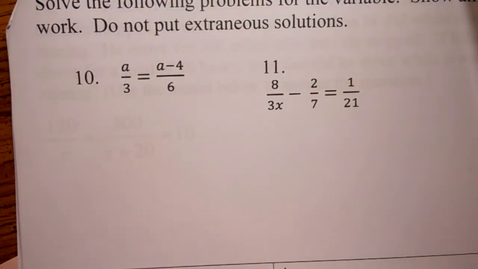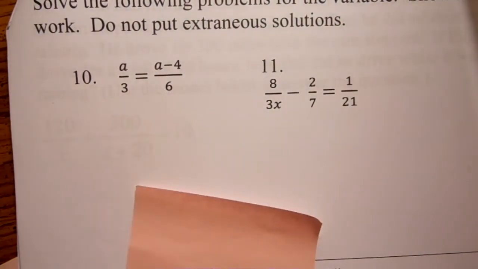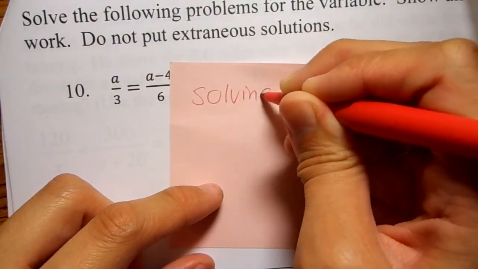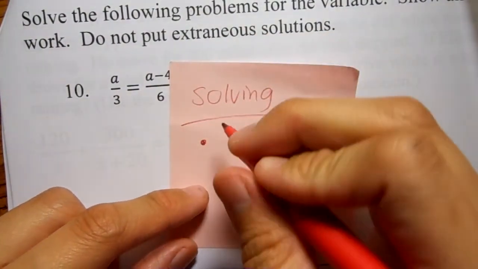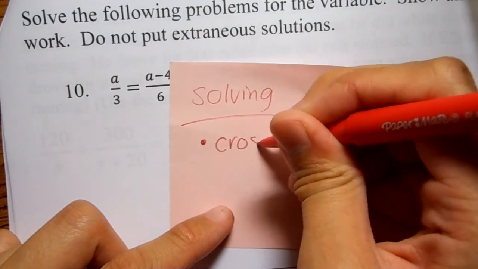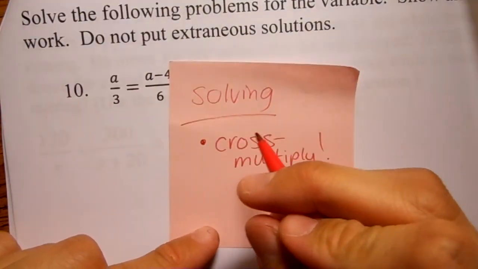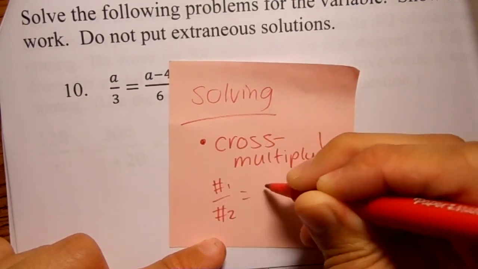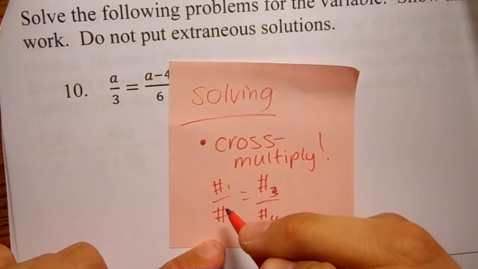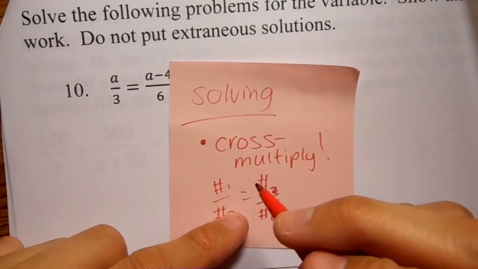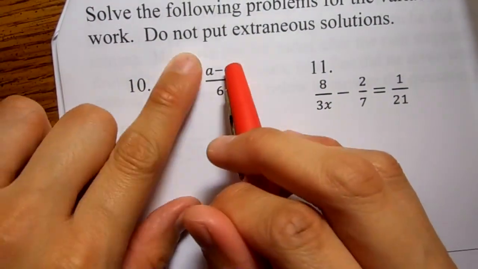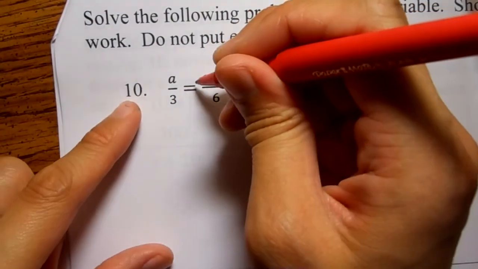So the next section is actually solving these rational equations. And what you want to remember is that whenever you're solving rational equations, your ultimate goal, or the easiest way for consistency, is to be able to cross multiply in the end. And remember, in order to cross multiply, you need a fraction. So a single fraction equal to another fraction. So looking at number 10, I can already see fraction equal to fraction. Well, that's easy. Just cross multiply.